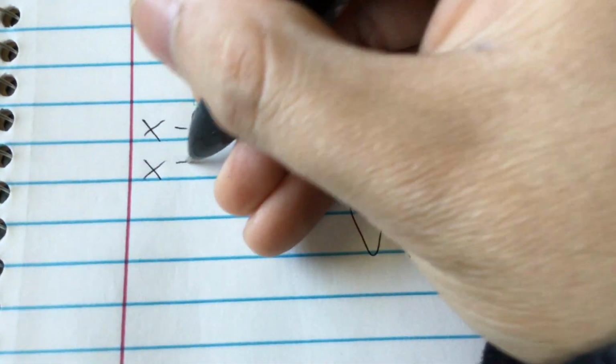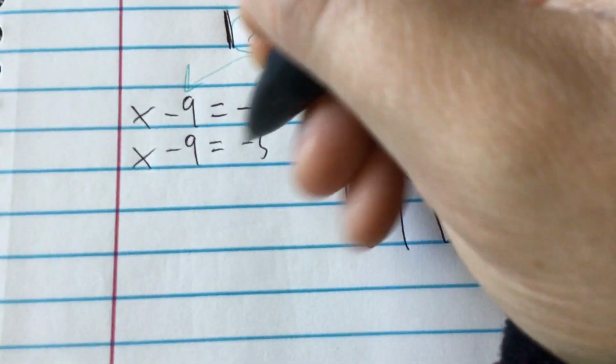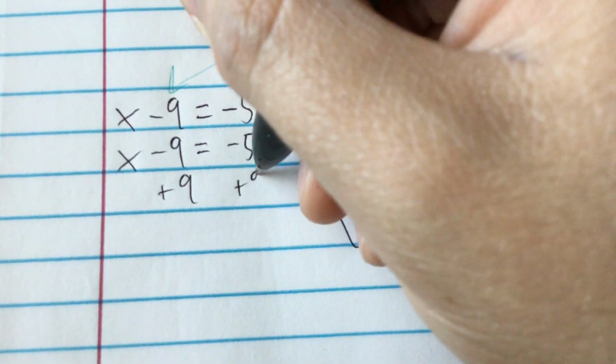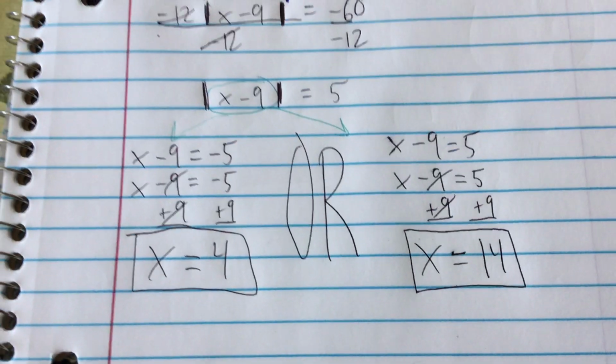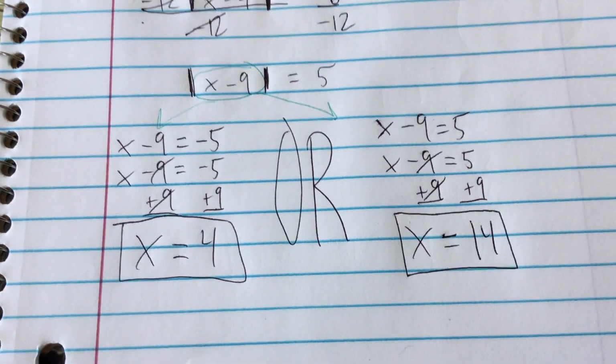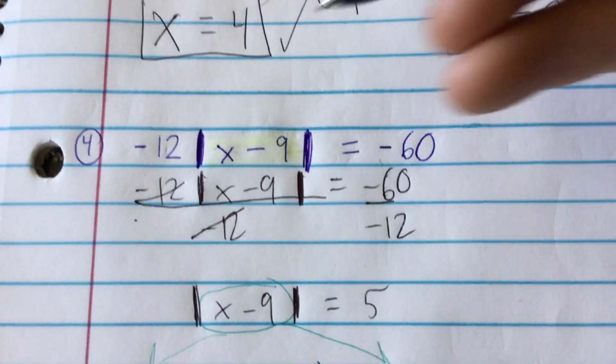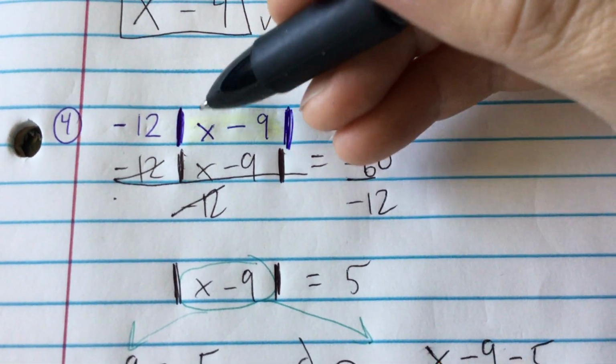And over here, I've got x minus 9 is equal to negative 5. If I add 9 on both sides, I get x equals negative 5 plus 9, or positive 4. So either x is equal to 4 or x is equal to 14. Let's plug them both in. Let's plug in x equals 14.